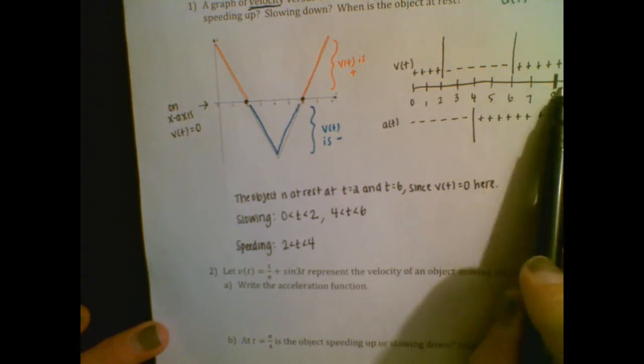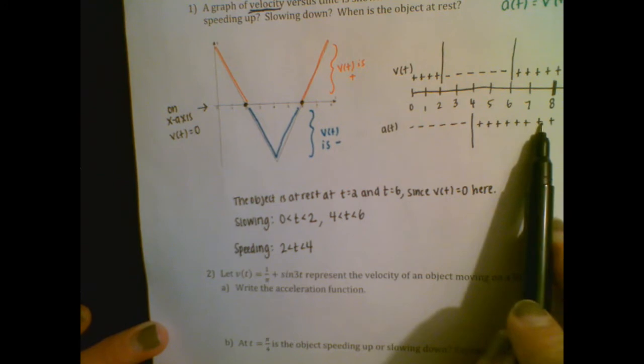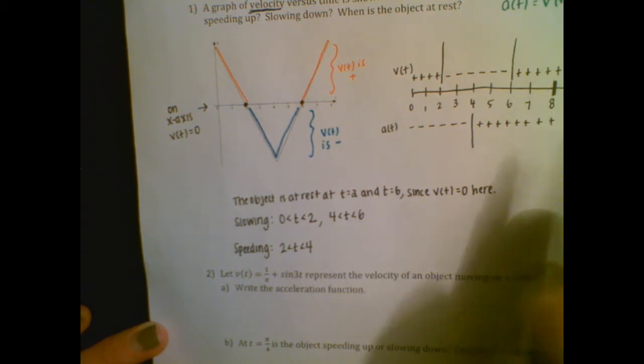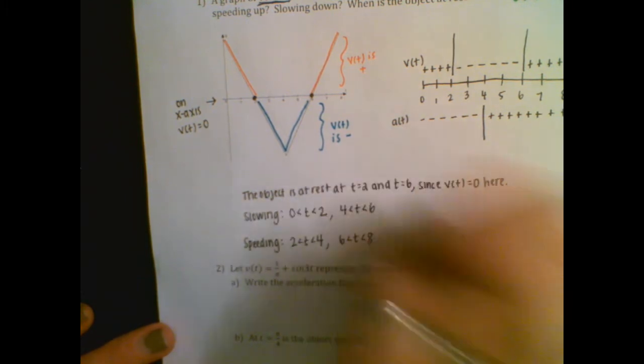And then my next chunk is from 6 to 8. I've got positives on velocity. I've got positives on acceleration. These signs are the same. They're both positive. So that means that I'm speeding on the interval from 6 to 8.